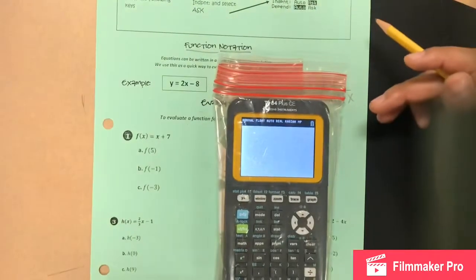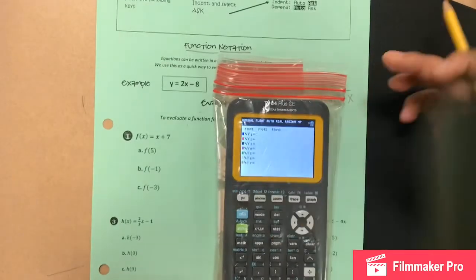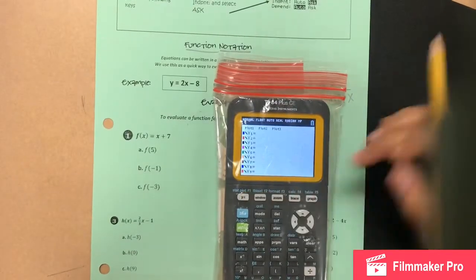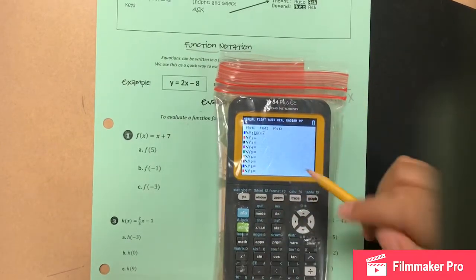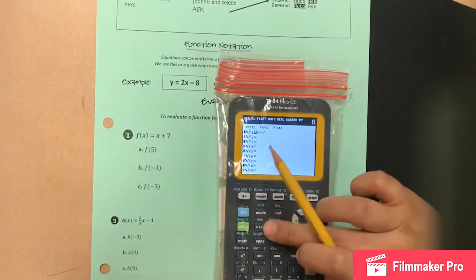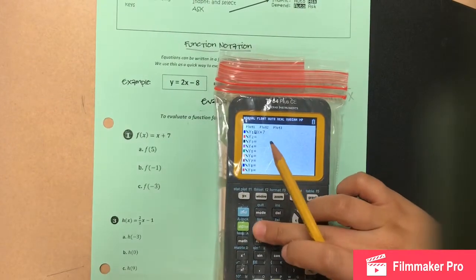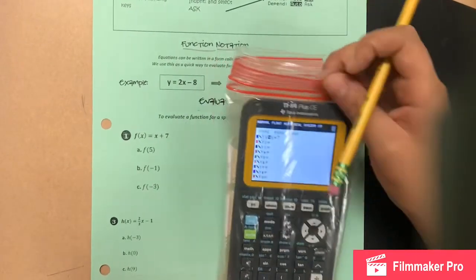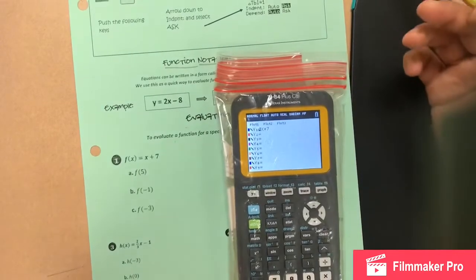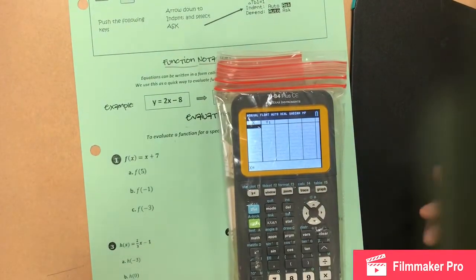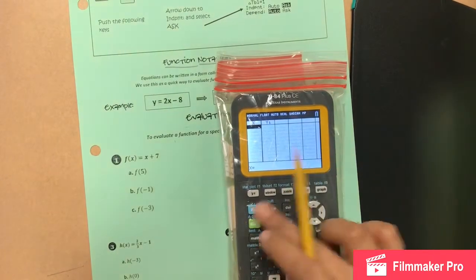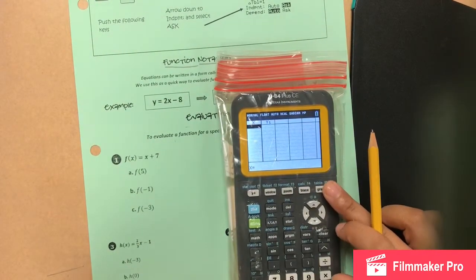So what I mean by that is we are going to type this equation into y equals. Y equals is that top corner. And we're just going to type x plus 7. That is x, not multiplication. X is next to the alpha button. So x plus 7. Then we are going to go to the table. So we go to second graph. Let me say that again. Second graph. Lots of calculator steps.